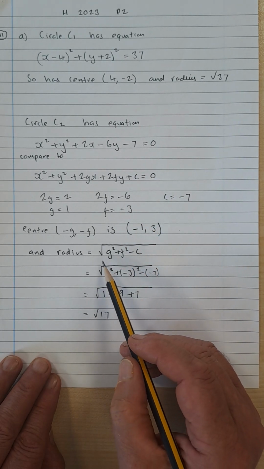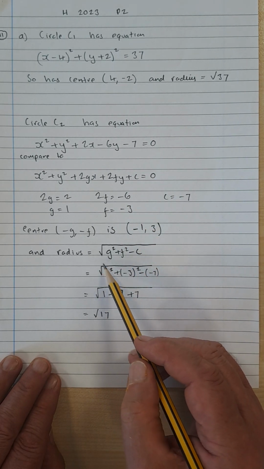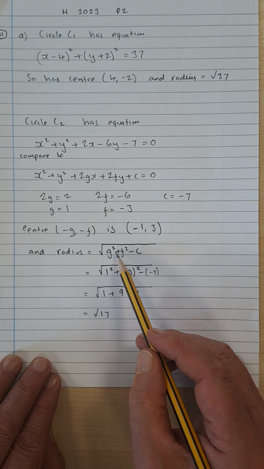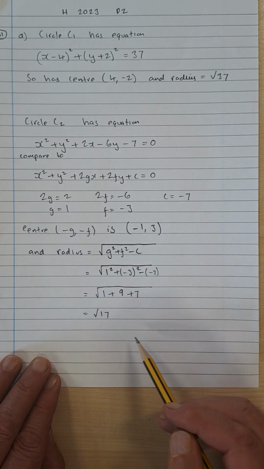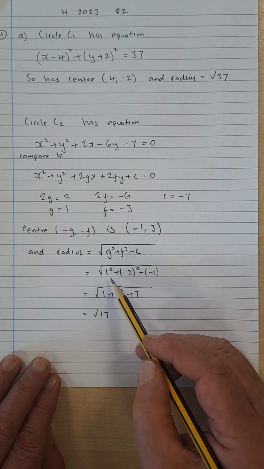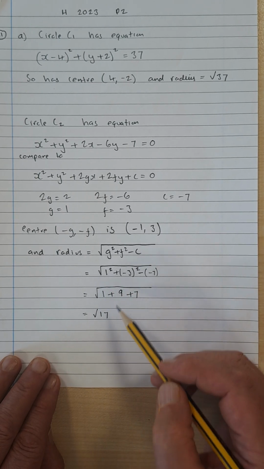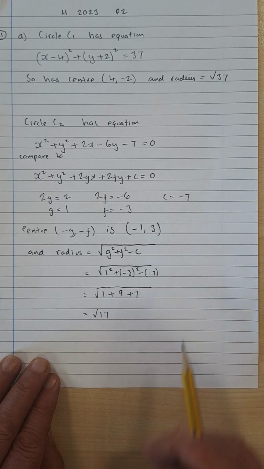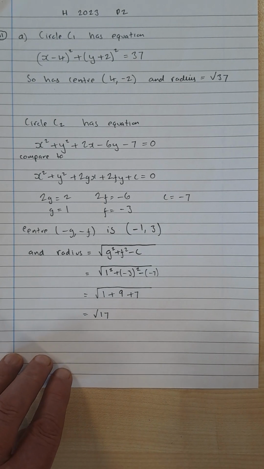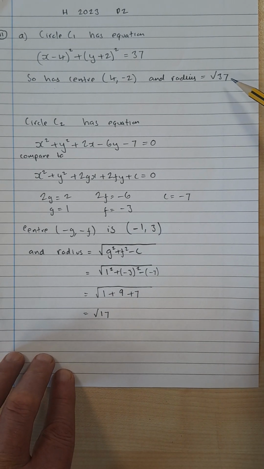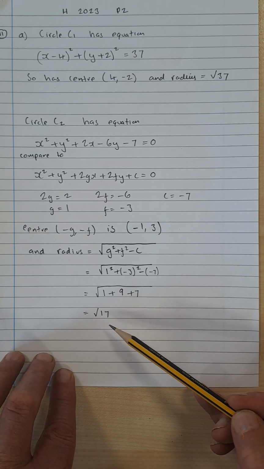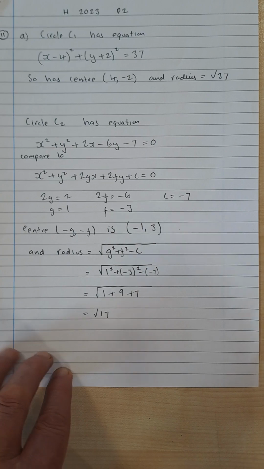So going by the formula sheet, the radius of a circle presented in this way is the square root of g squared plus f squared take c, which is the square root of 1 squared plus minus 3 squared, take away minus 7, and you get the root of 17. So we have the radius of C1, root 37, the radius of C2 being root 17.